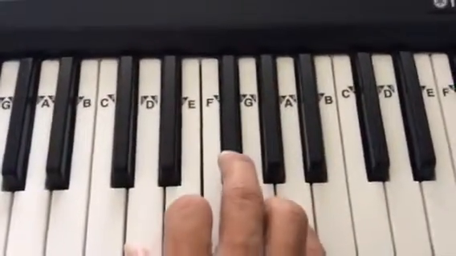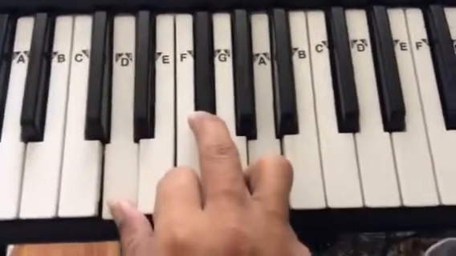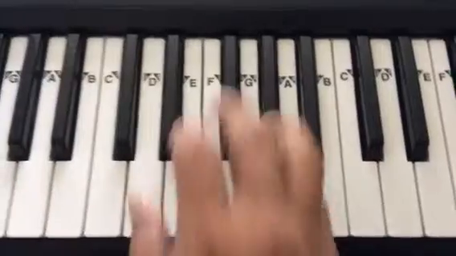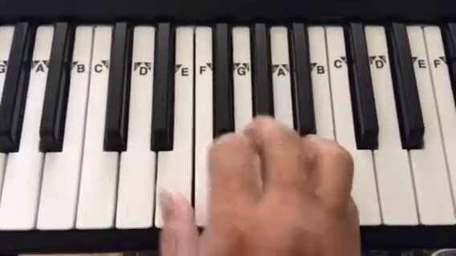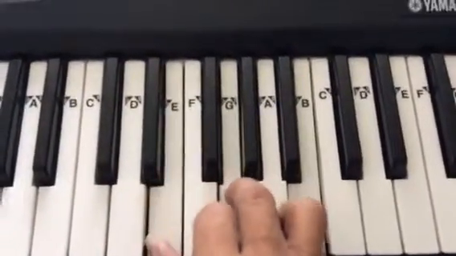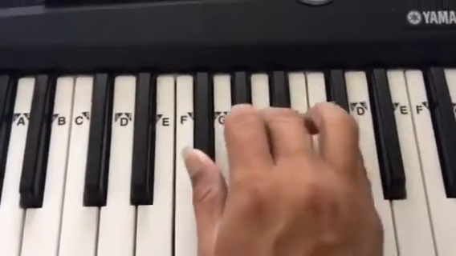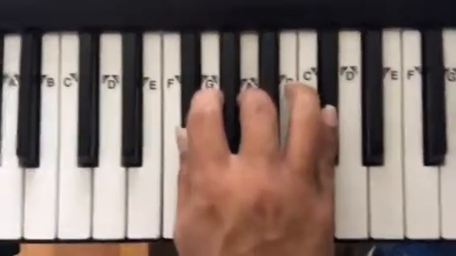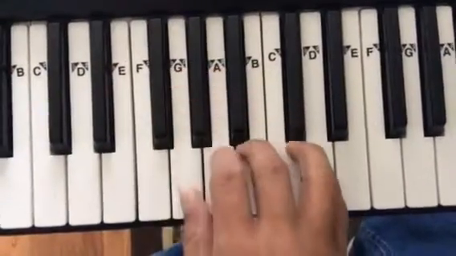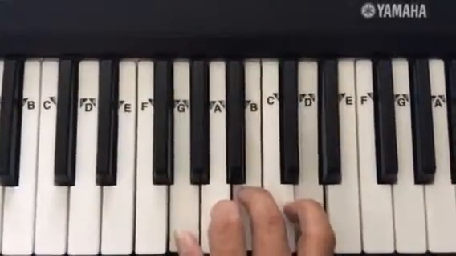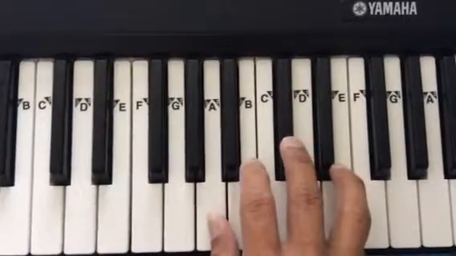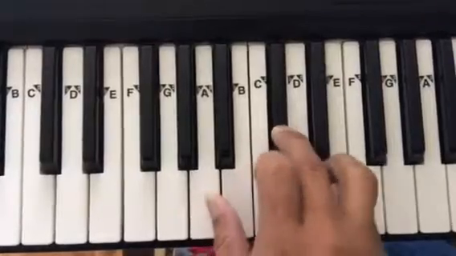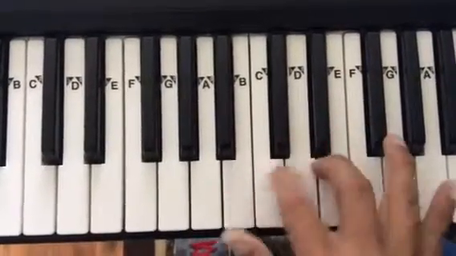Now, D. This is D chord. And it's D, E minor, F sharp minor, G, A, B minor, here it is.